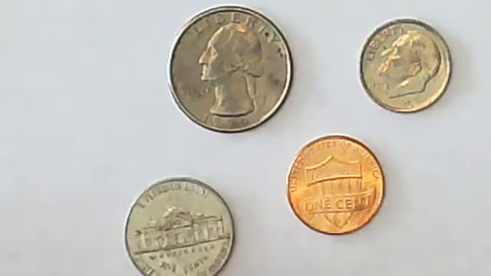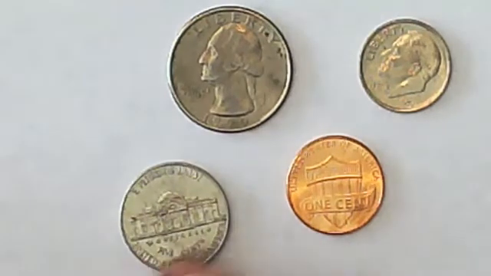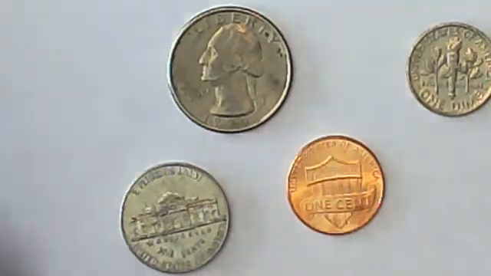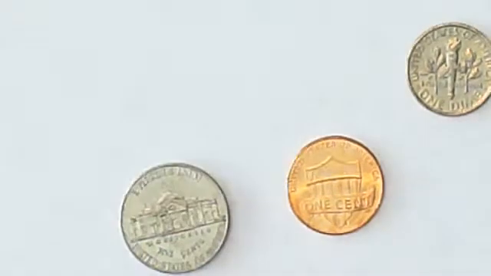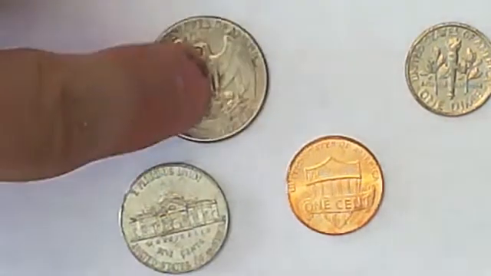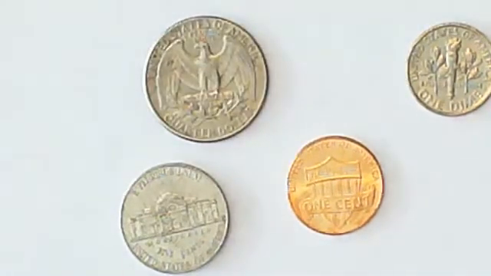This one right here says in little bitty words, it's hard to tell, but it says 5 cents. And this just says 1 dime, dime for 10. And the quarter says quarter dollar, meaning it takes 4 of them to make a $1.